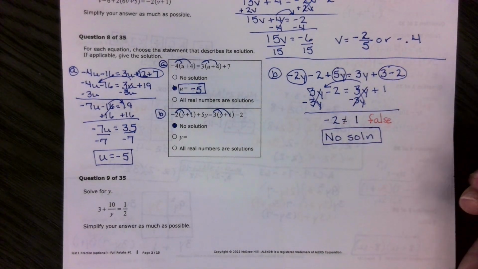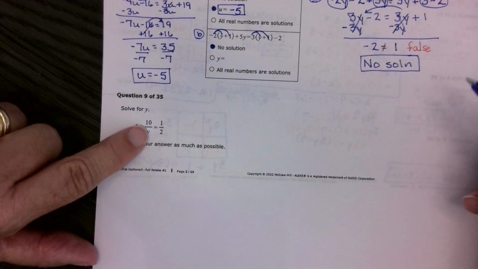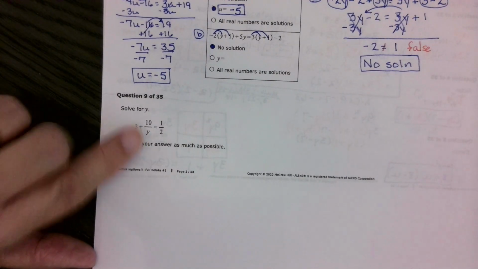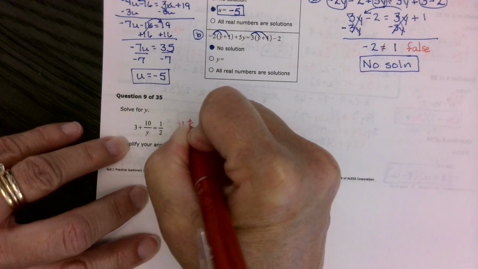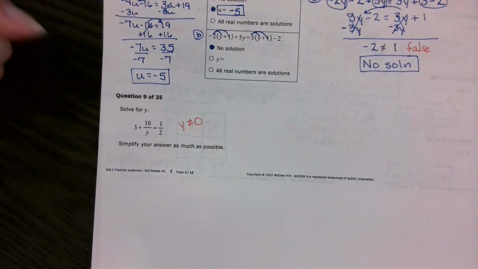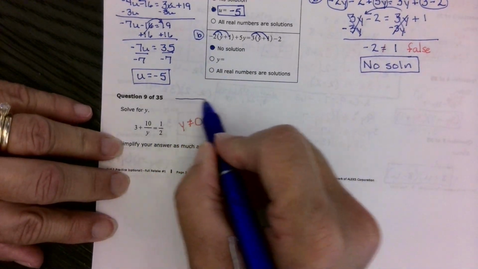Okay, when I have fractions and I have a variable in the denominator, I have to worry about my restrictions. Okay, y can be any number except 0. It cannot be 0. I mean, we can have that answer, but in this particular problem, it can't. We're going to have to kick it out if it does.